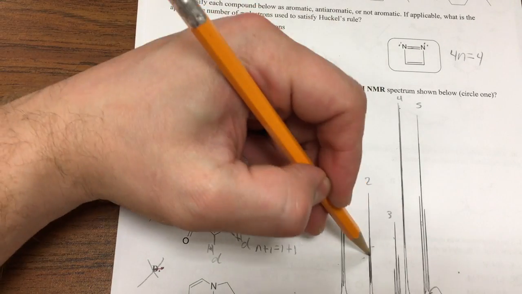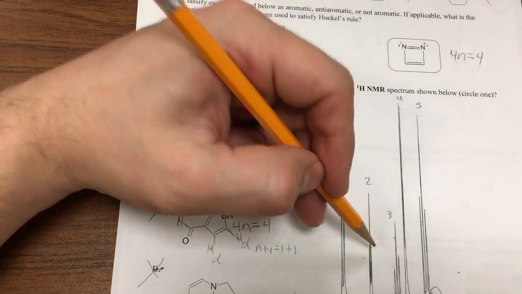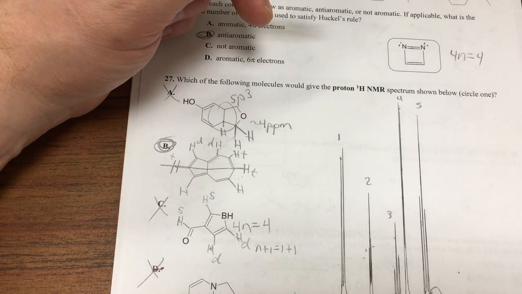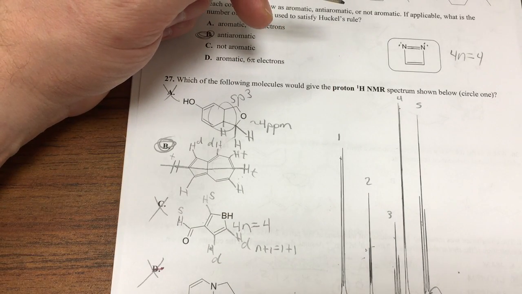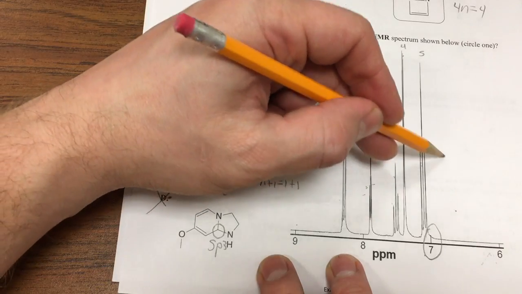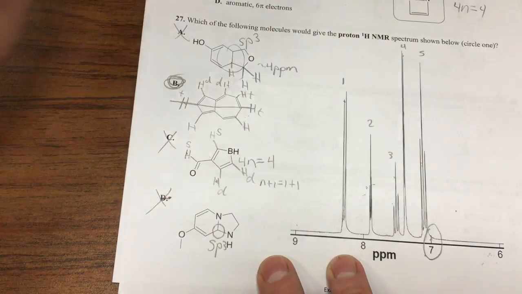1, 2, 3 triplets. It's hard to tell that that's a triplet. But again, I wasn't looking for splitting on this one here, mostly the chemical shift value, which you could see is above 7.